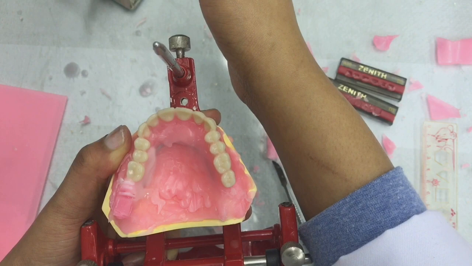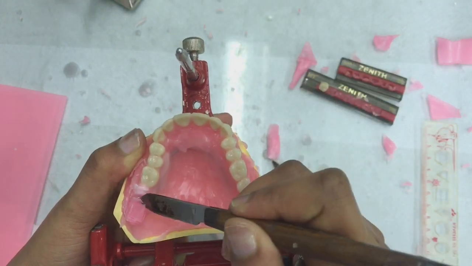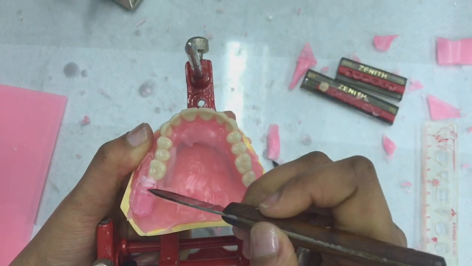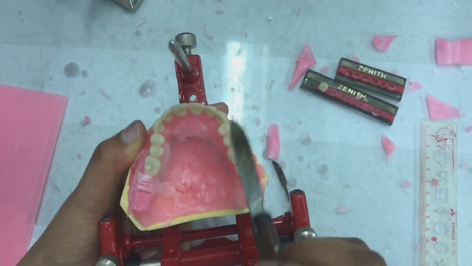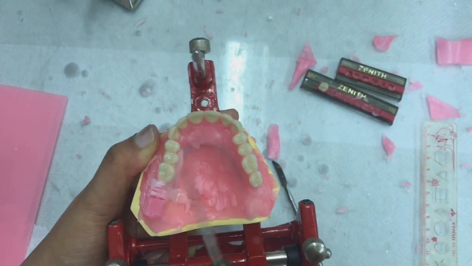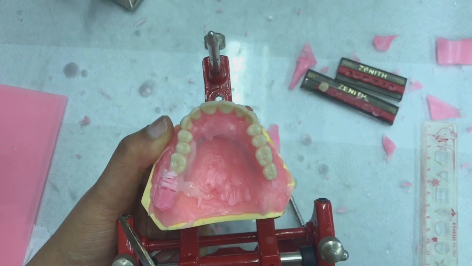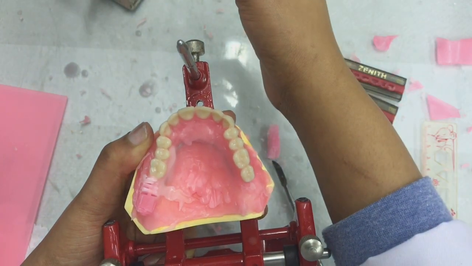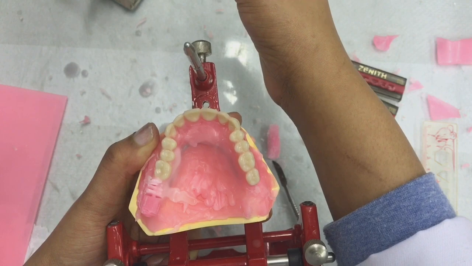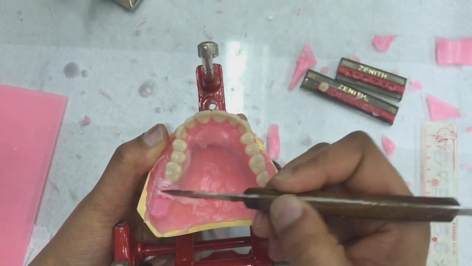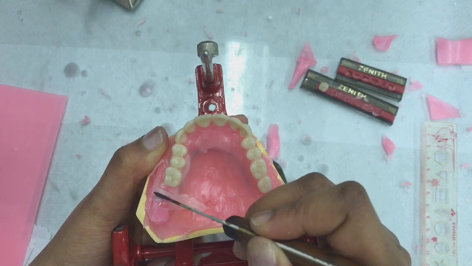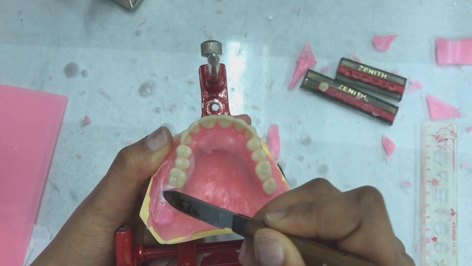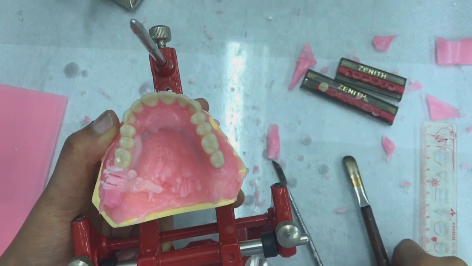Another thing that you need to be mindful of is as you are setting up your posterior teeth, there should be symmetry between the quadrants. So as you're looking at my quadrants, you're going to see that there is symmetry. If you find that you are setting up your posterior teeth and there is no symmetry, you need to then find the cause of the lack of symmetry.